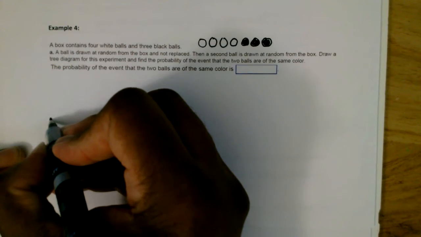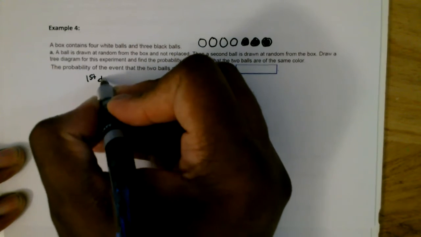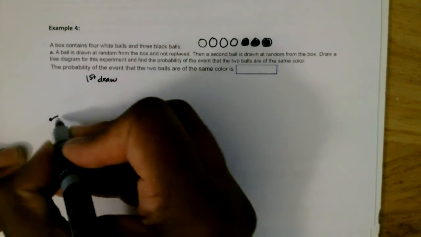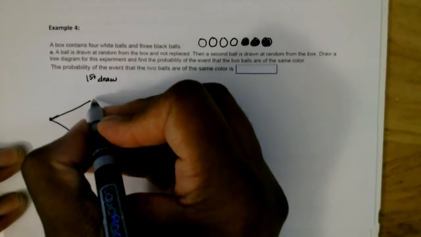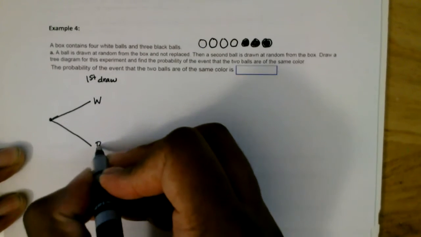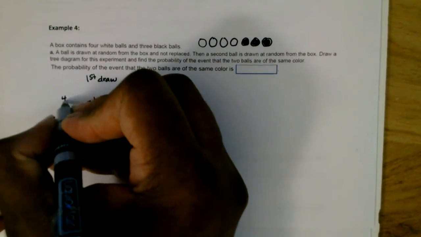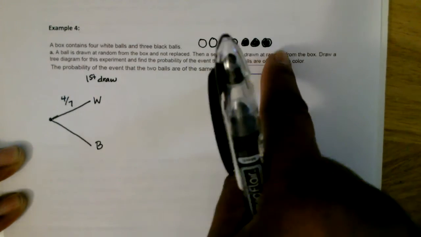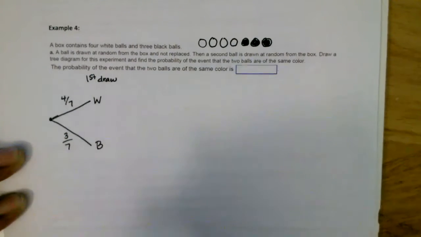So on the first draw, I'm either gonna pull out a white ball or a black ball. So the probability of drawing a white ball, there will be 4 white balls out of 7. So that's 4 sevenths. And then the probability of drawing a black ball will be 3 out of 7.